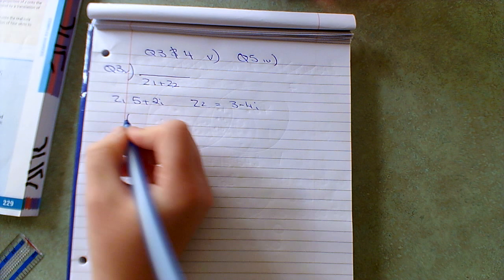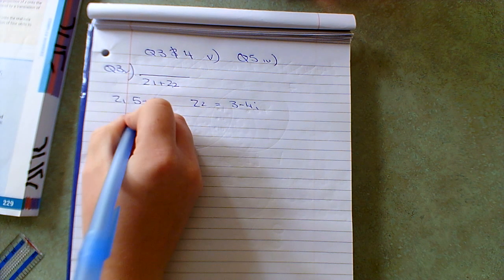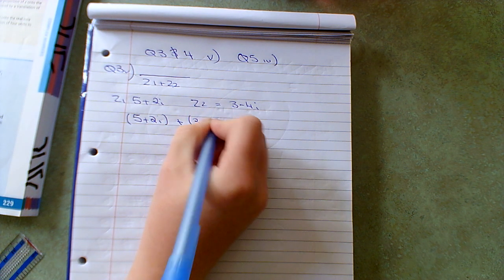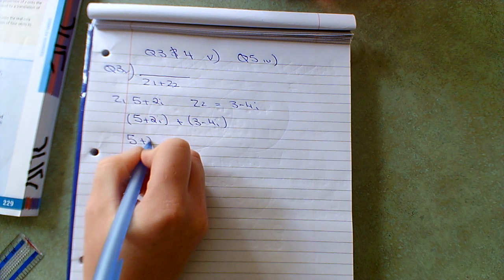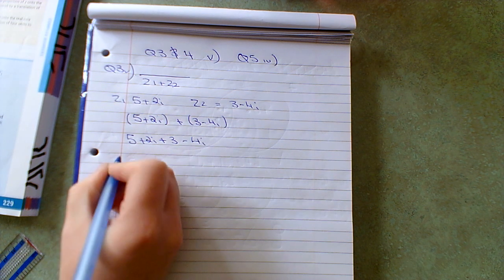Okay, so I'm just going to add them together. I know you have them already done in the previous part. I just can't find my solutions here now, so two moments. So it's going to be 5 plus 2i plus 3 minus 4i.